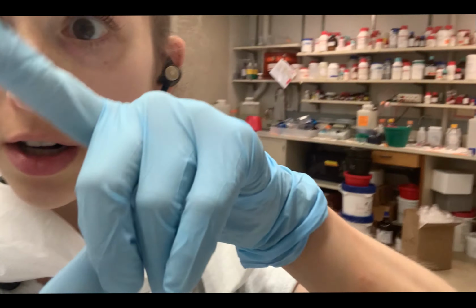And then you have that ATP only sample. Remember, you didn't wash that. You don't want to wash that, but you want to wash all the others.